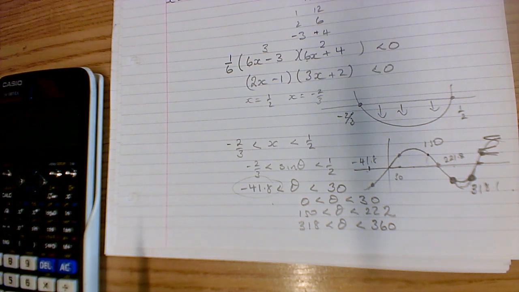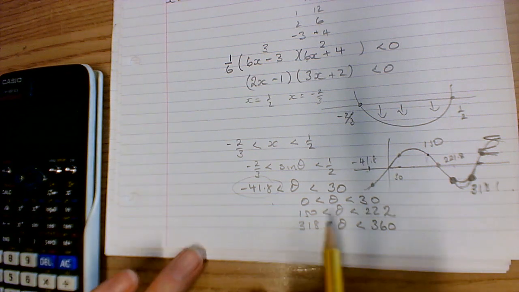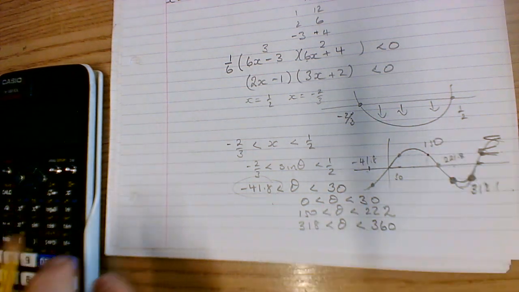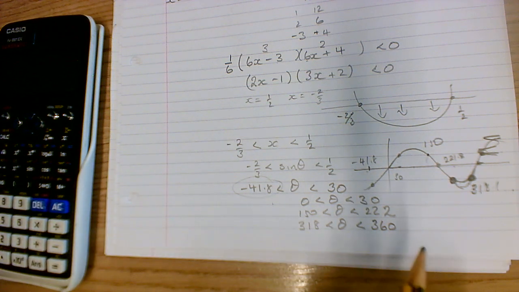And the question says, solve the inequality. Just to solve the inequality, it doesn't say how many regions you're going to look for, but there actually is more than one. Whenever you do sine minus 1 or cos or tan, there's always the other values you've got to try and track down as well.